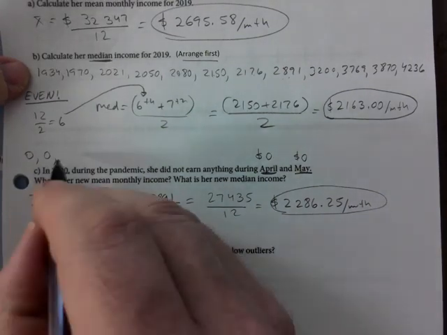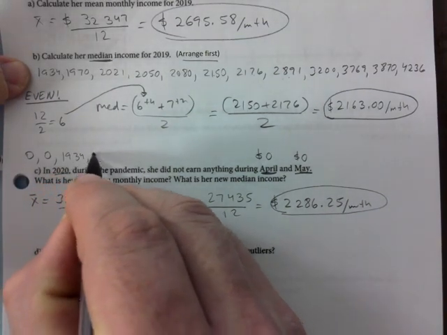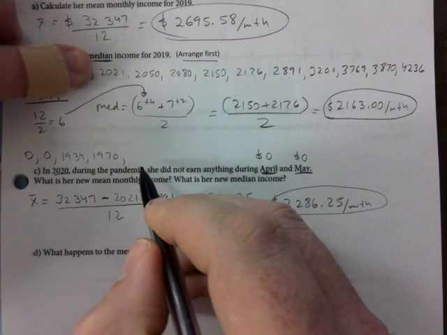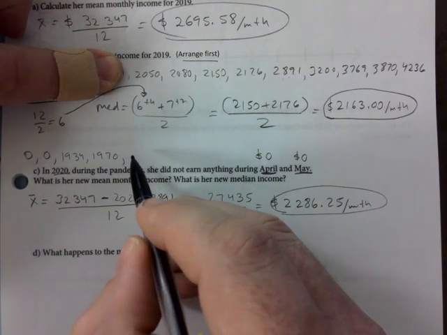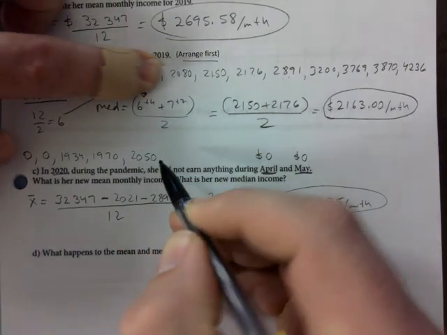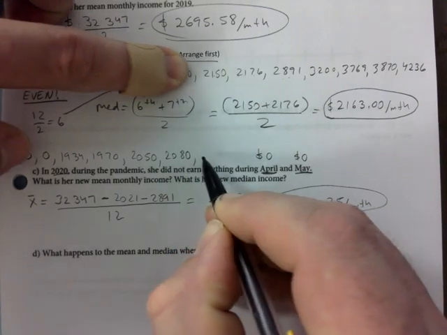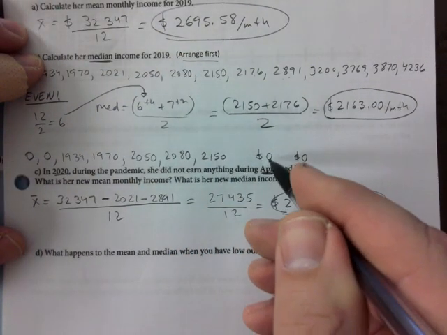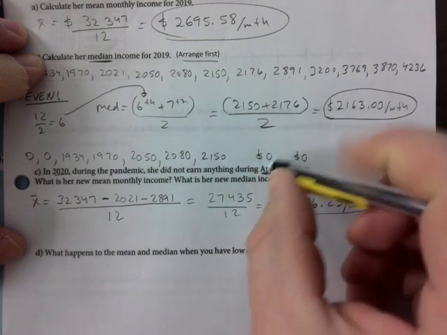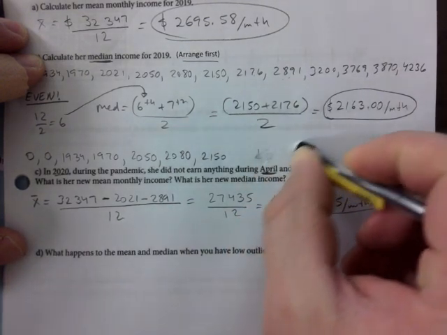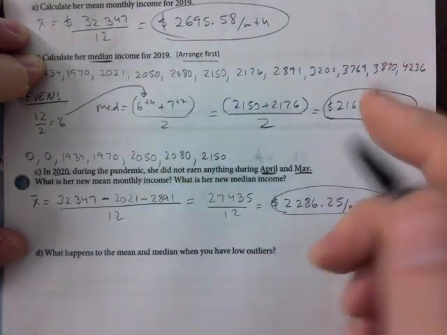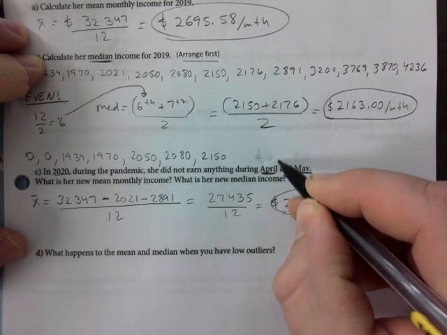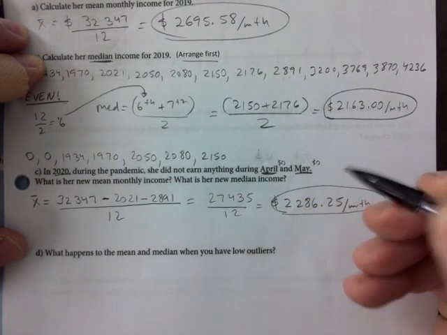And then I'm just going to copy 1934, 1970, not 2021 because it's no longer in our set, 2050, 2080, 2150. Oops, I'm in a bit of trouble here with these zeros. Oh well, that's why I don't use pen. Okay, so we're just going to go 0, 0 for those.